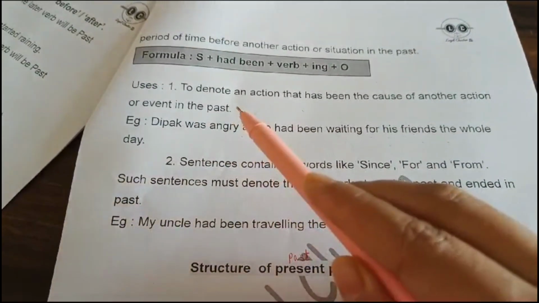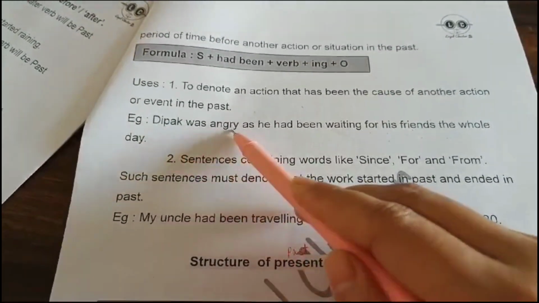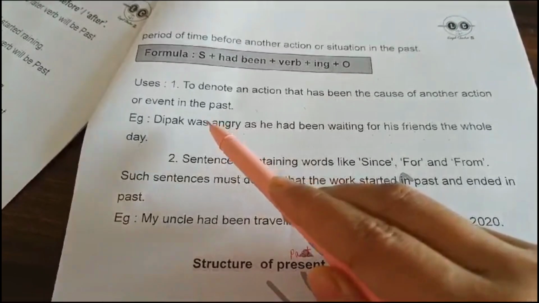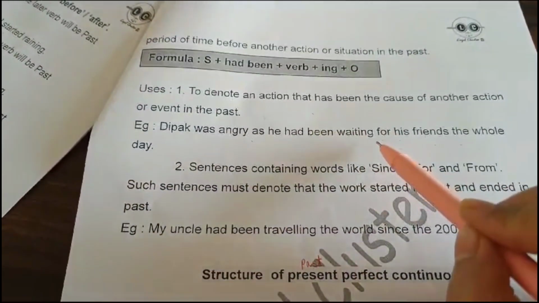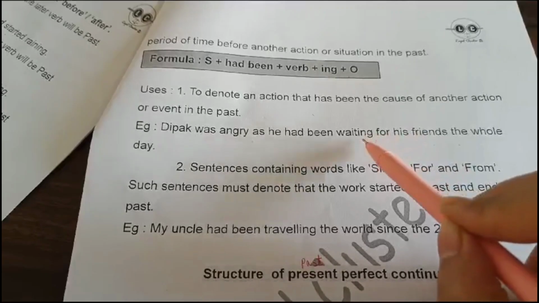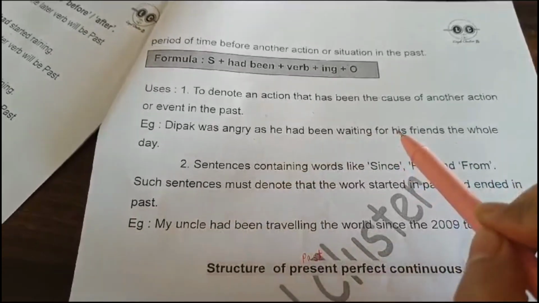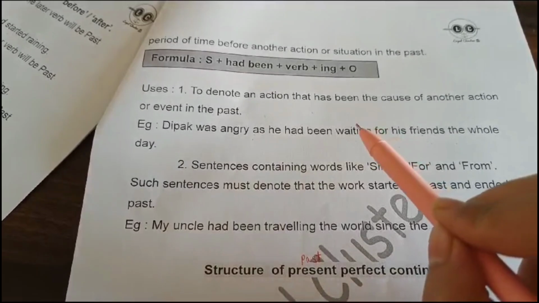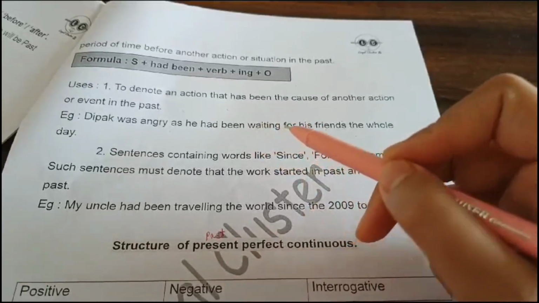The reason behind Deepak's anger, one action is that he had to wait for his friends. Waiting for his friends is the other action. So in that case, in the reason, we will be using past perfect continuous.